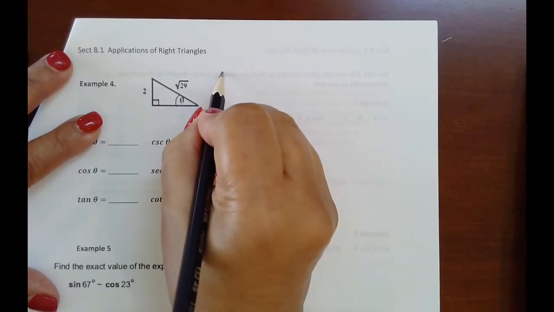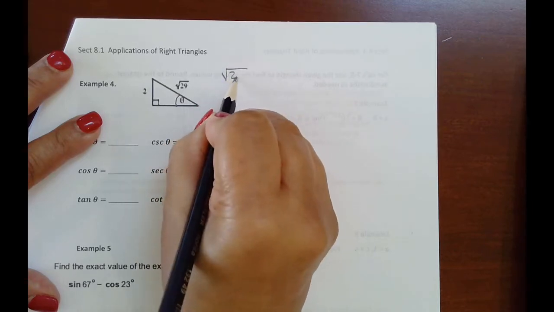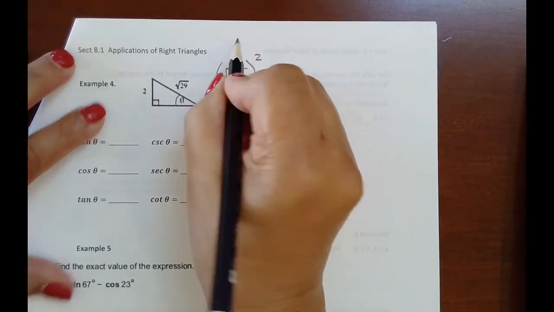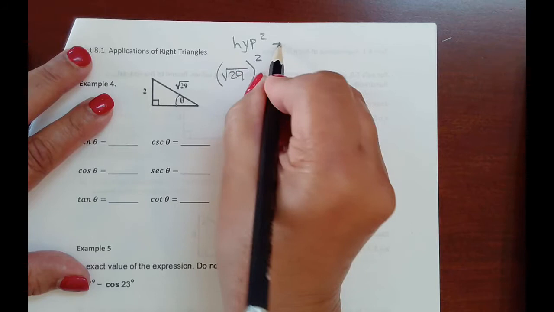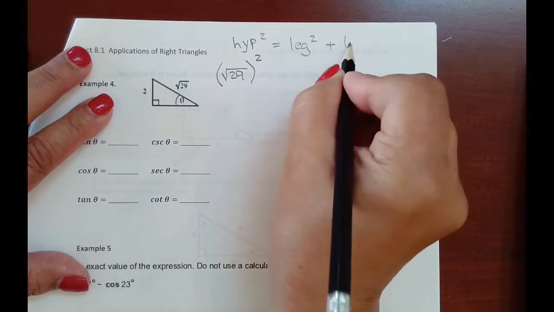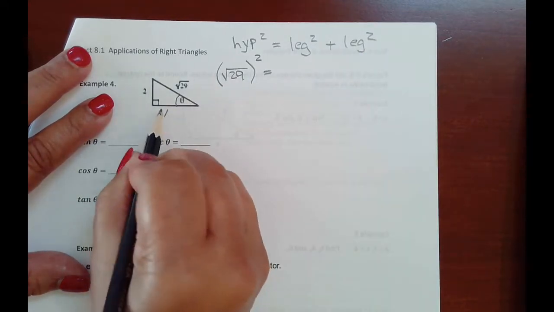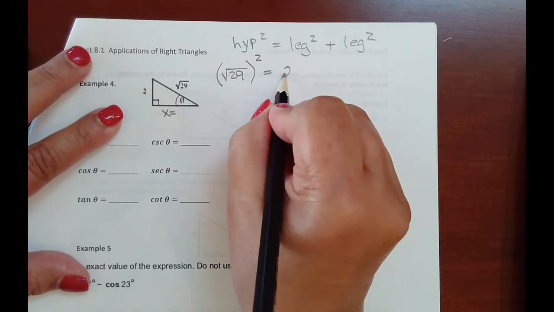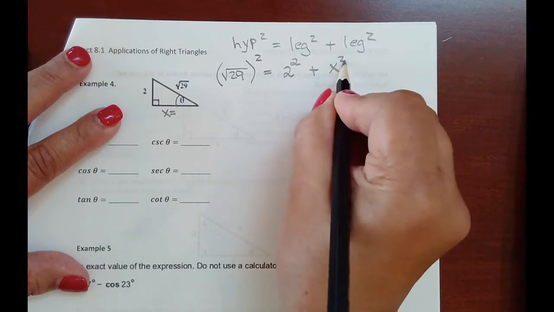So it's hypotenuse squared. This is the hypotenuse. It's always hypotenuse squared. I'll just write that up here. Is equal to leg squared plus other leg squared. Okay, we do not know this leg down here. I'll call it x. We do know one of the legs. We don't know the other one.